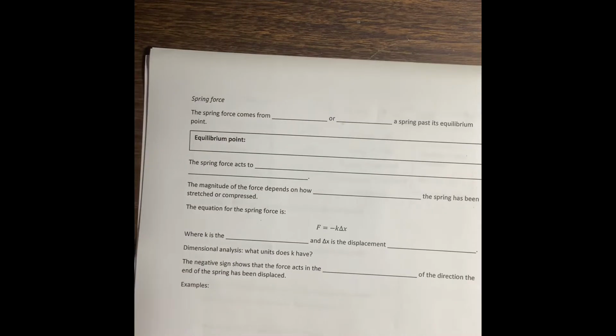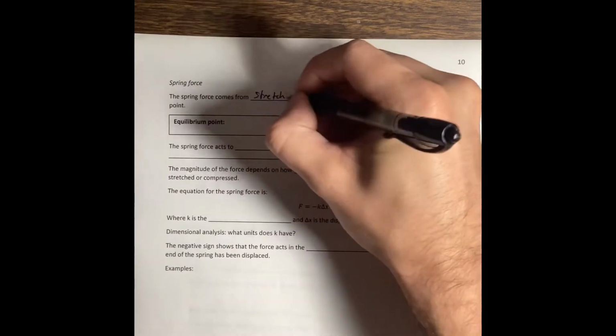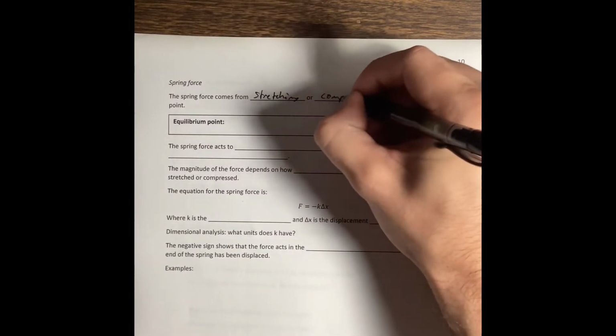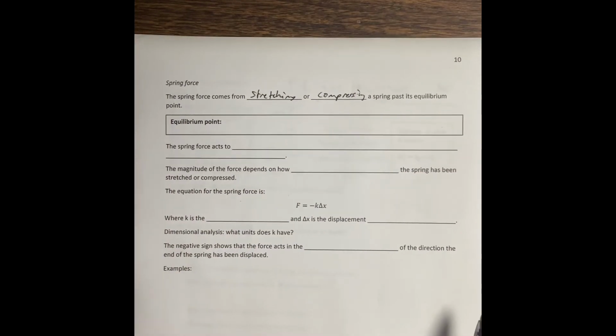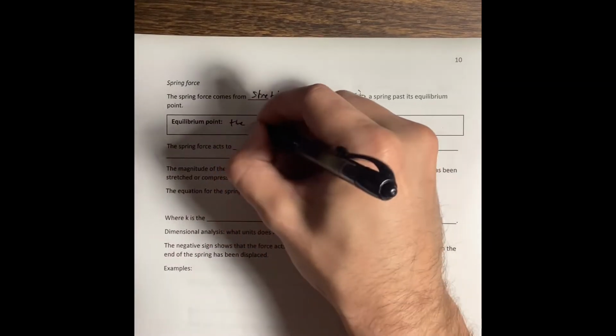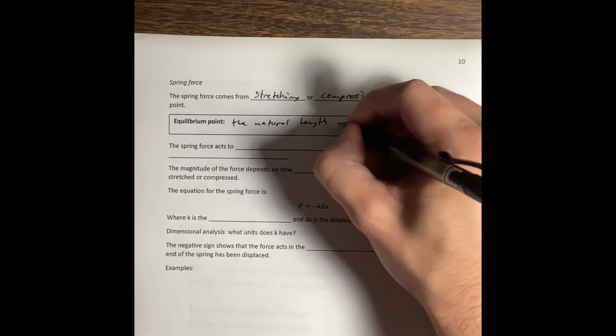Now we're going to go into the spring force. A lot more straightforward. The spring force comes from stretching or compressing a spring past its equilibrium point. The equilibrium point is the natural length a spring has.